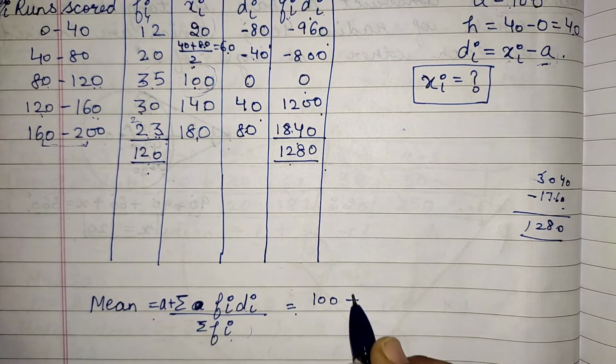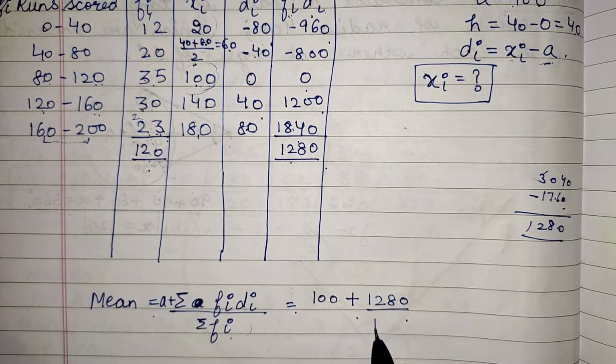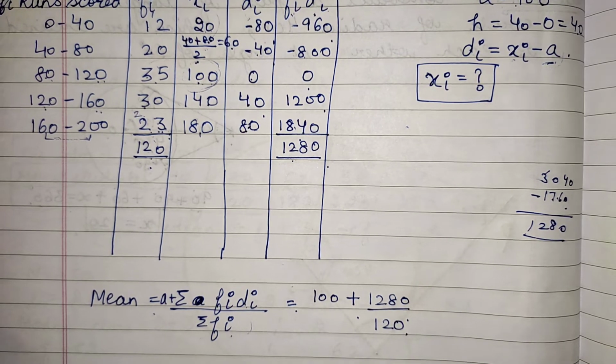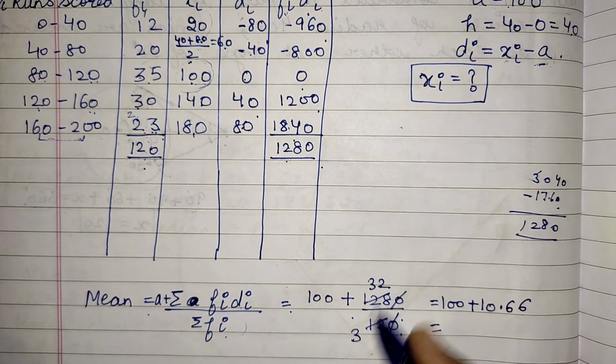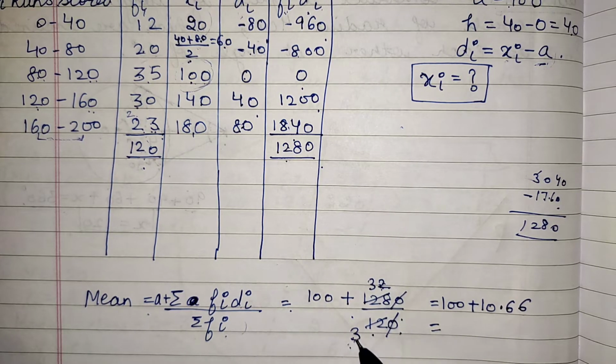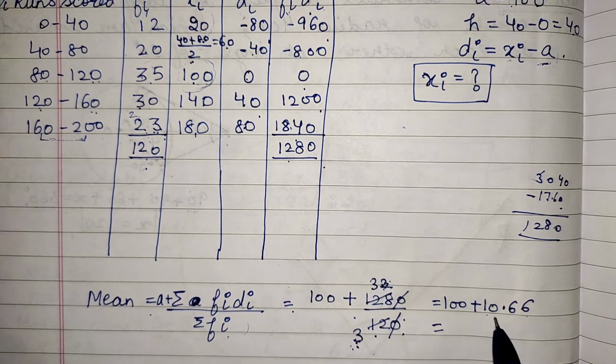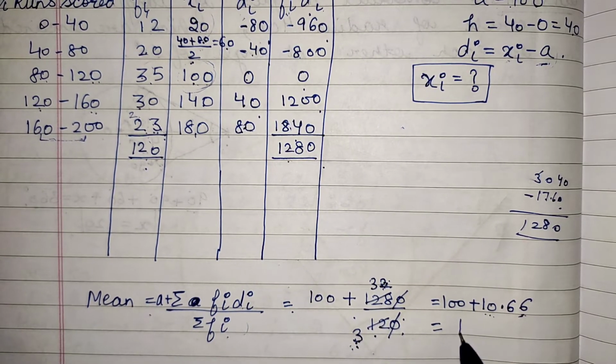A is what? A is my 100. Sigma fi di is what? This is my 1280, divided by sigma fi, which is my 120. After solving this part, I will have 128 by 12. After doing cancellation, it will be 32 by 3. I have divided both the values by 4. Then this will be 32 by 3, and after dividing, I will get 10.66.